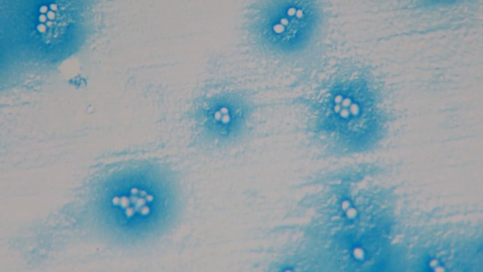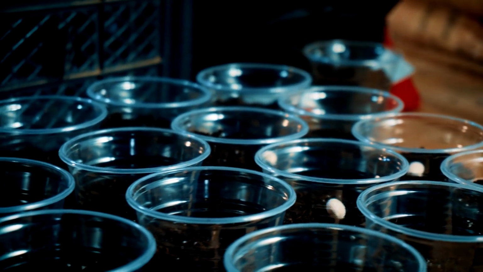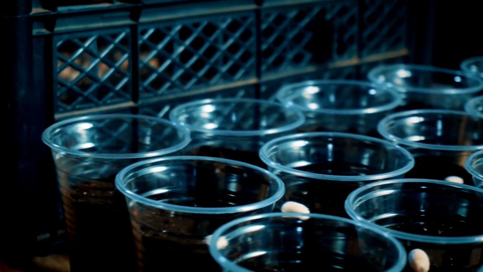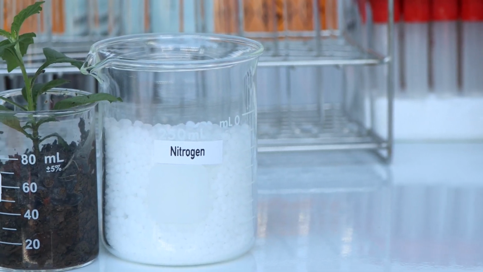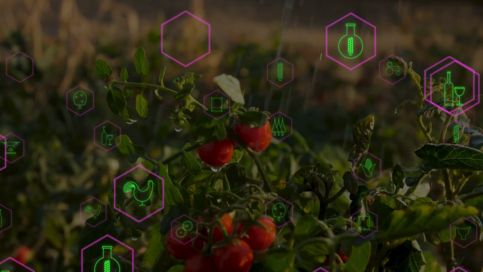Legumes. Members of the legume family, such as beans, peas, and lentils, have a unique ability to fix atmospheric nitrogen into the soil through their symbiotic relationship with root-nodulating bacteria. This makes them excellent for restoring soil fertility and reducing the need for synthetic fertilizers. Rotating legumes with other crops can significantly improve soil nitrogen levels, benefiting subsequent crops.